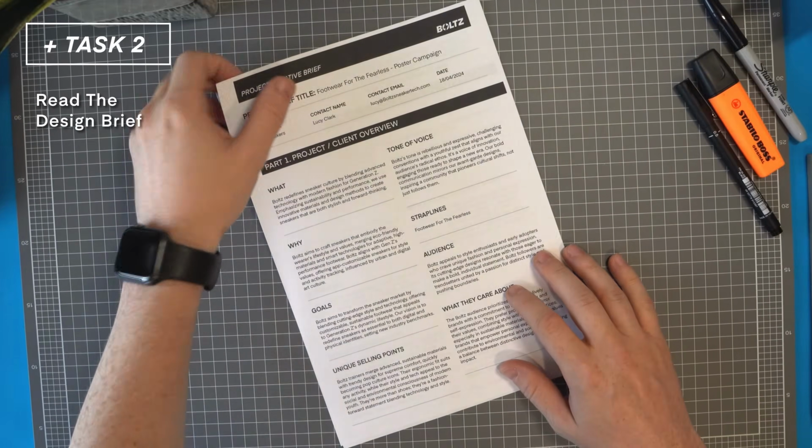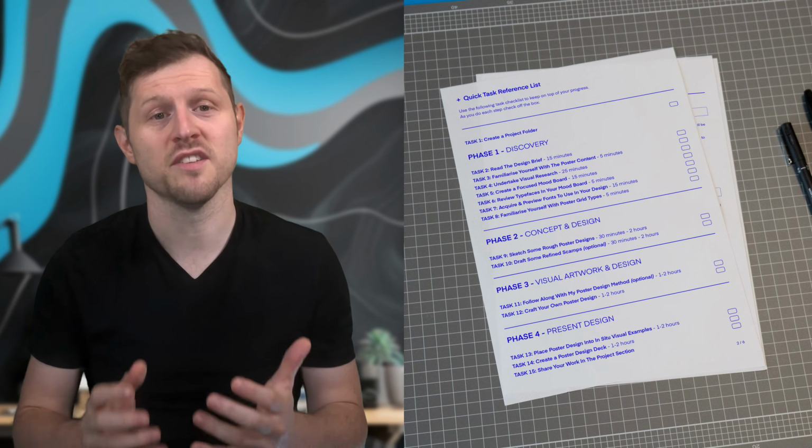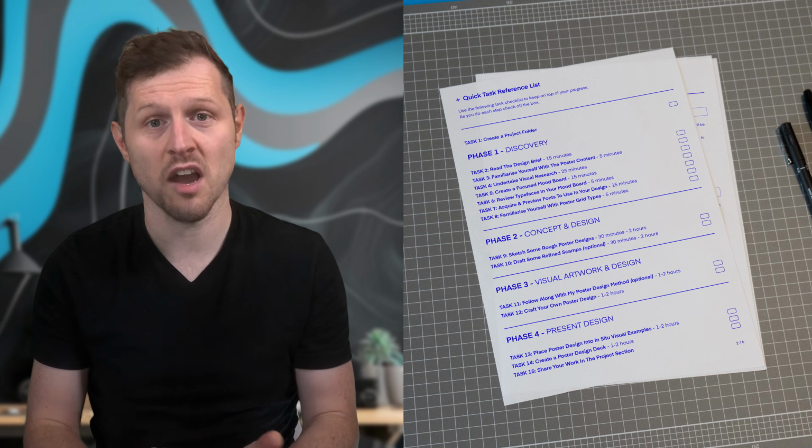So your second task for this class is to read over the design brief to get a good understanding of what is required. My recommendation is to print it out and keep it available during this class. Be sure to refer to the task list PDF in the class download folder for more instructions for this task. Once you have read over the brief and understand the challenge ahead, we can move on to the next step in the discovery phase.